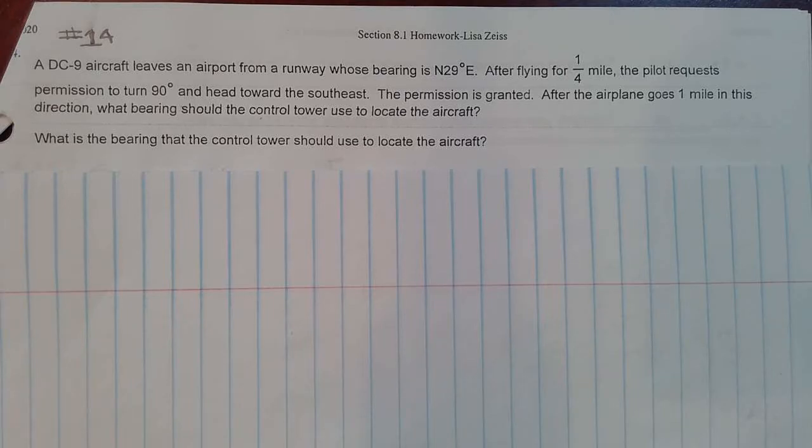Okay, this is a continuation of section 8.1 for MAC 1114, problem number 14. So in this problem, they describe an aircraft that leaves an airport from a runway bearing a northeast 29-degree direction. So that's the path that it's traveling on, and I'm going to draw this for you in a diagram so you have a visual on these words.